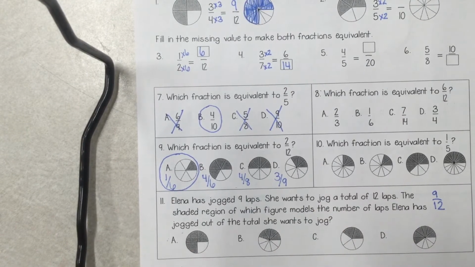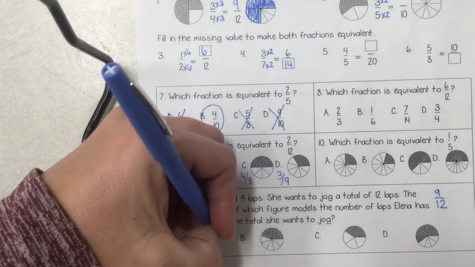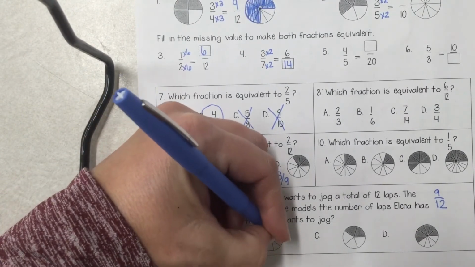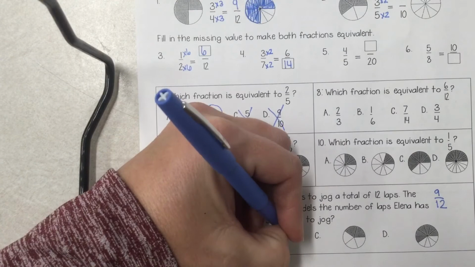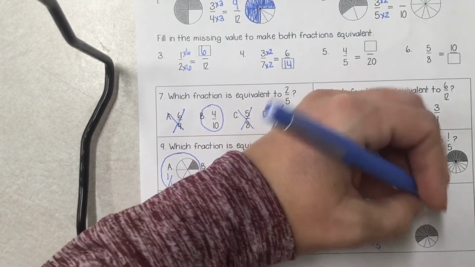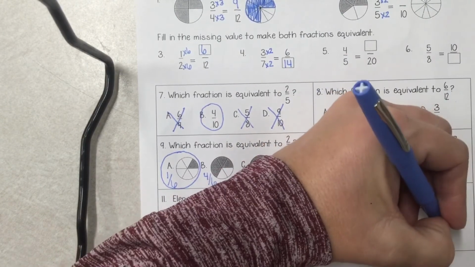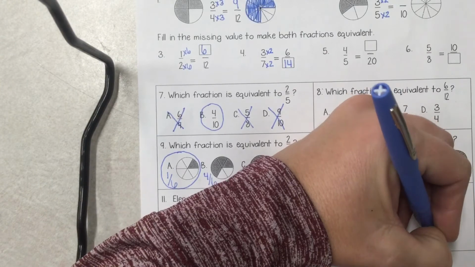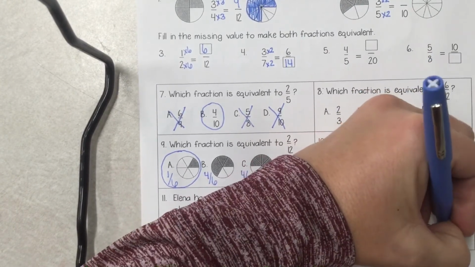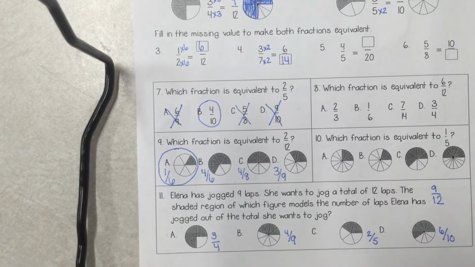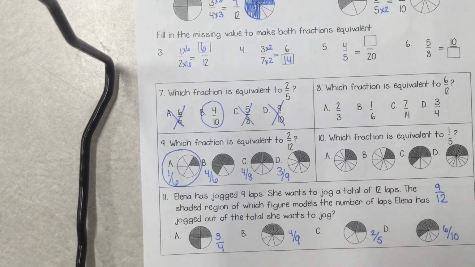Which of these is equivalent to 9/12? This one is 3/4. 1, 2, 3, 4, 5, 6, 7, 8, 9. Looks like we have 4/9 here, 2/5 here, and 1, 2, 3, 4, 5, 6, 7, 8, 9. 1, 2, 3, 4, 5. All right, looks like I have 6/10 here. All right, think about the multiplication rule and circle which one of these is equivalent to 9/12.